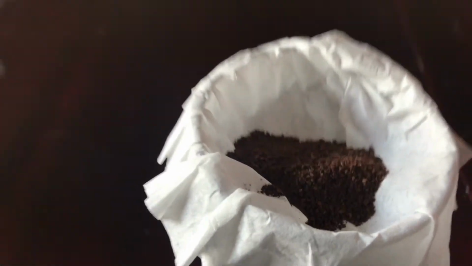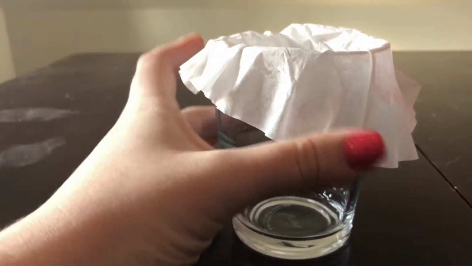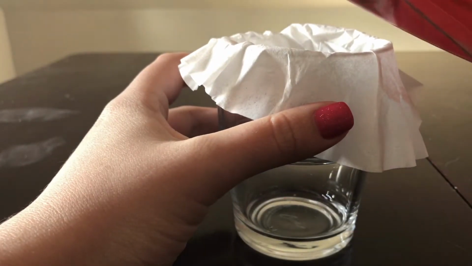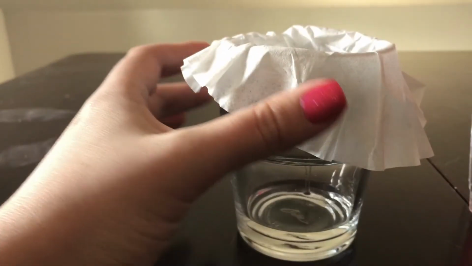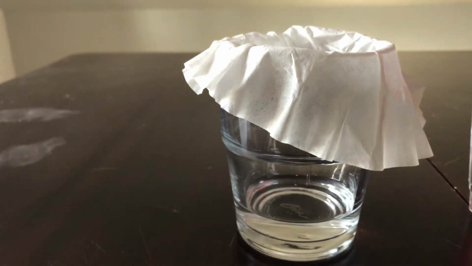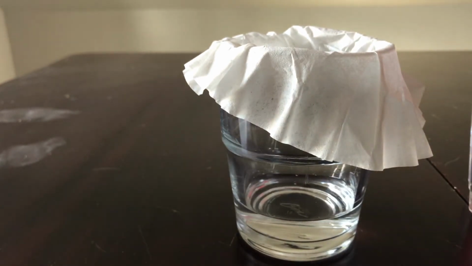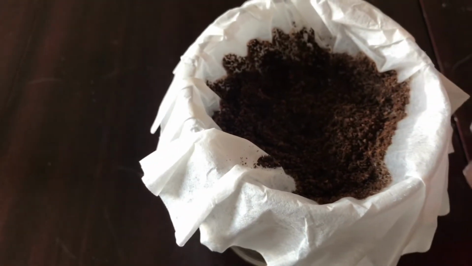It's got coffee grounds, and if we pour some water through the filter, we can definitely see that water is pouring through, but the coffee grounds stay on top.